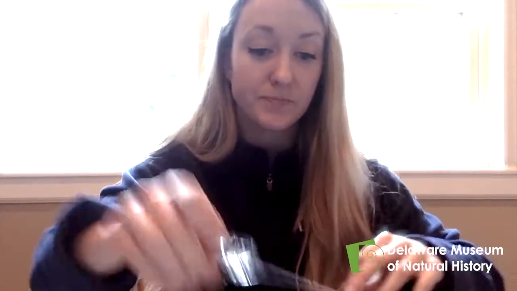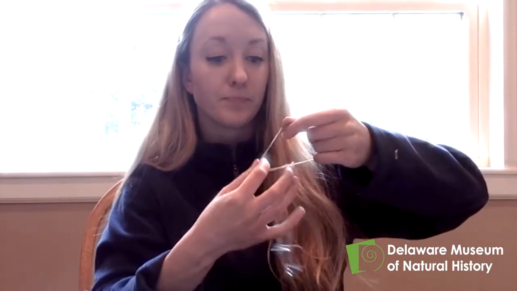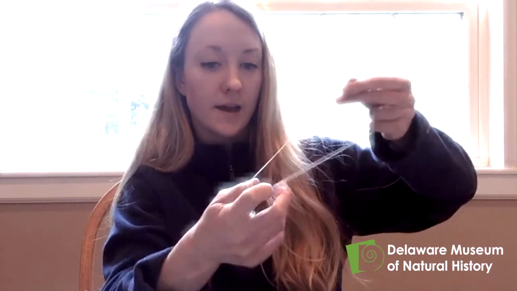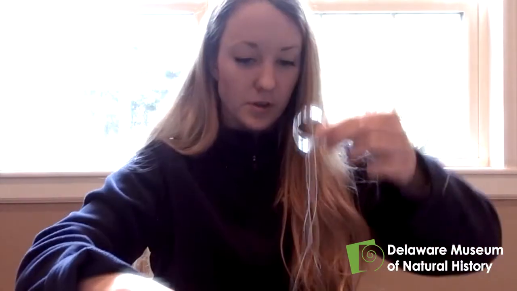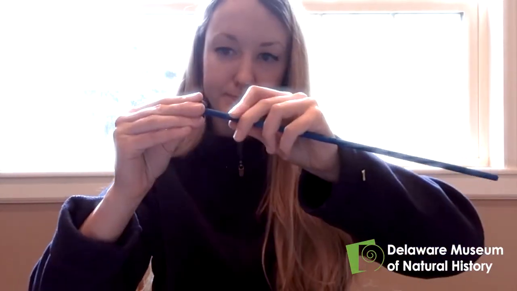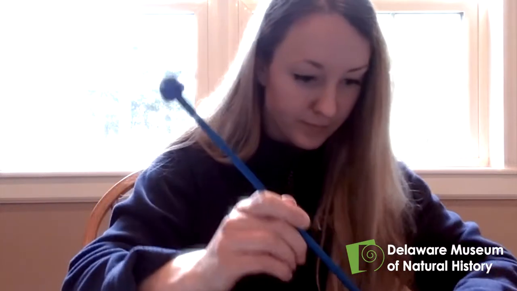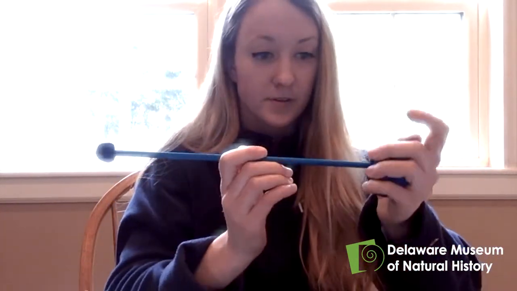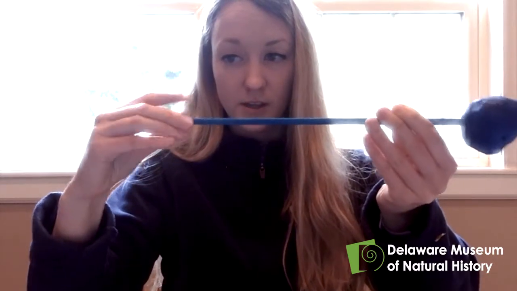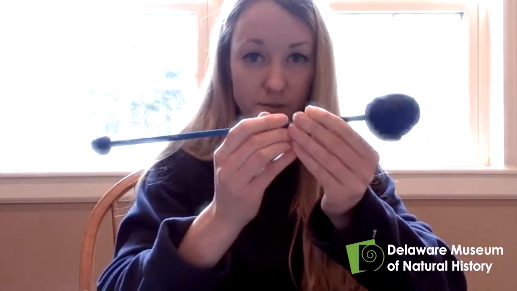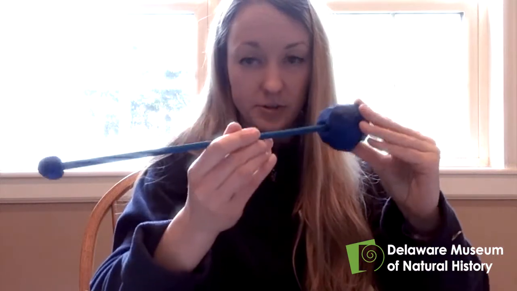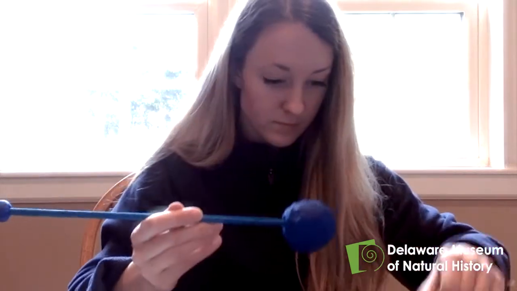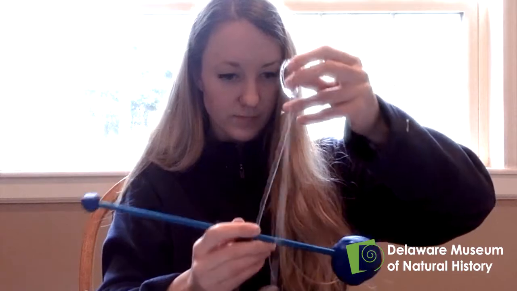Now what I'm going to do is put them on my contraption. If you looked at a picture in space, the objects would look similar to this in terms of size.